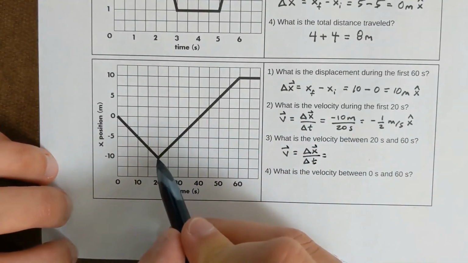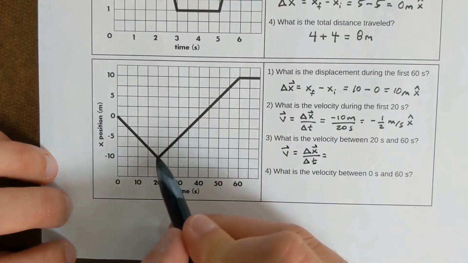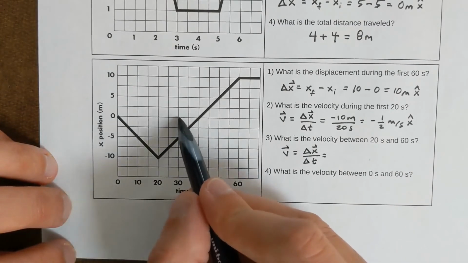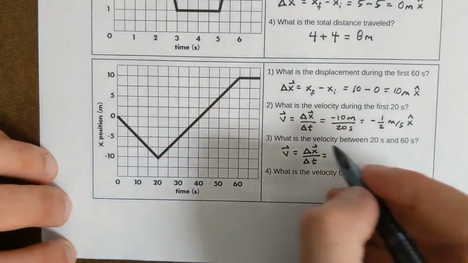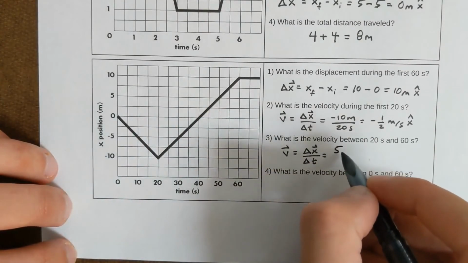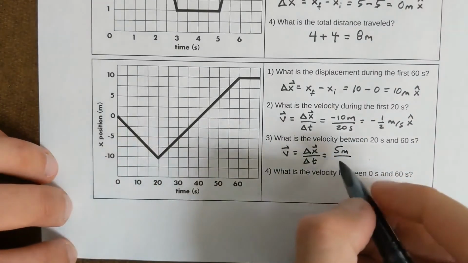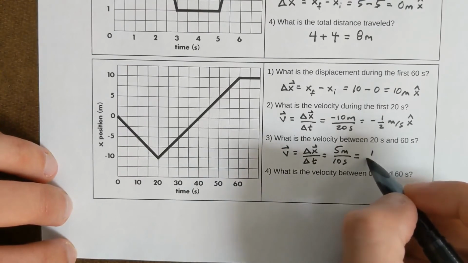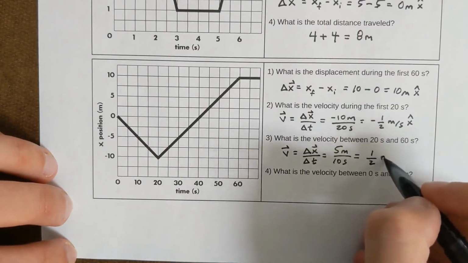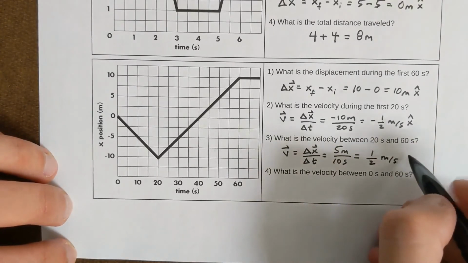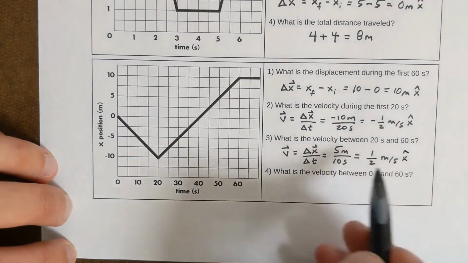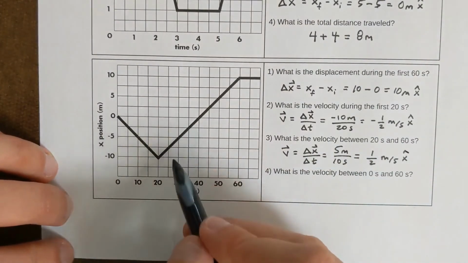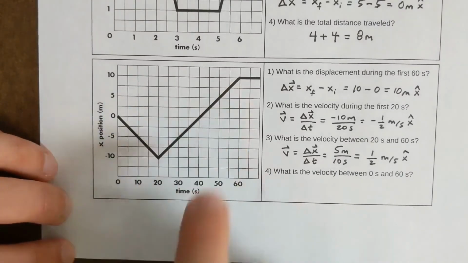What's the slope? It looks like we're going rise over run, right? So up 5 over 10. So the displacement is 5 meters every 10 seconds. So now we've got 5 over 10 is the same thing as saying 1/2. And our units are meters per second, and the direction of the velocity vector is in the x direction. So we've got a speed of 0.5 meters per second in the positive x direction. Makes sense. The object is moving in the positive direction, it's going this way.